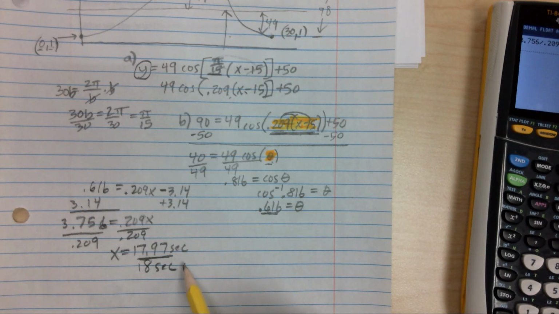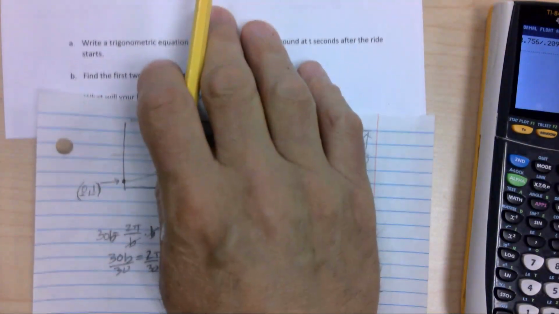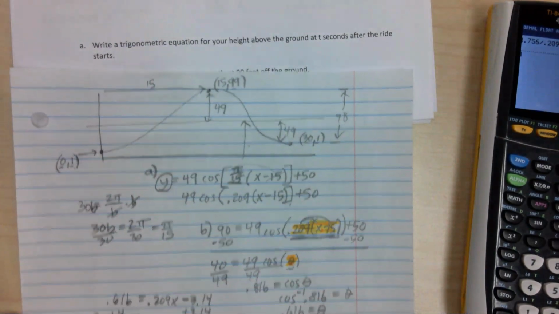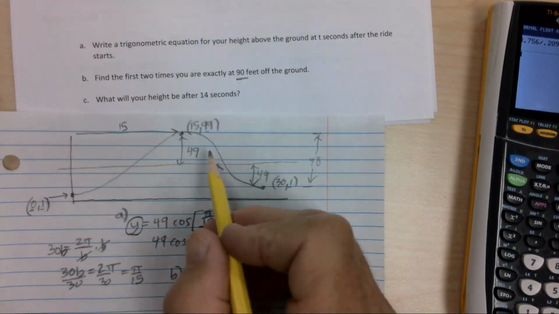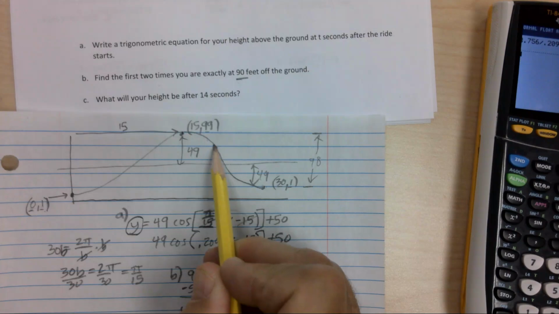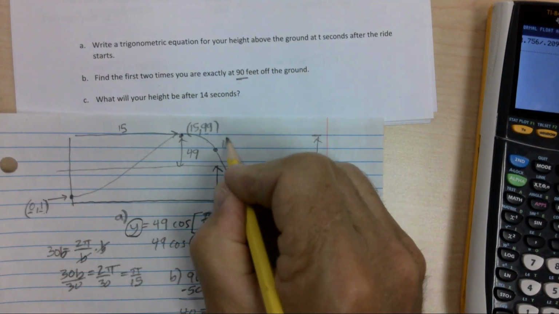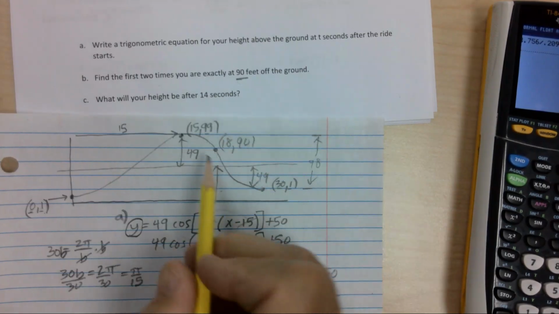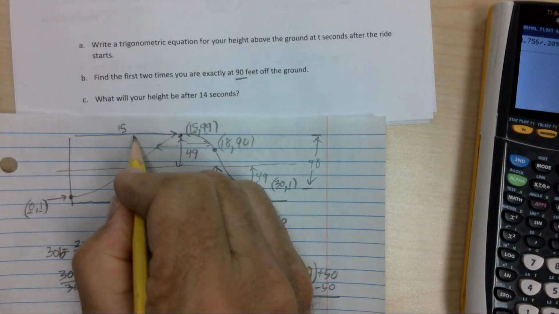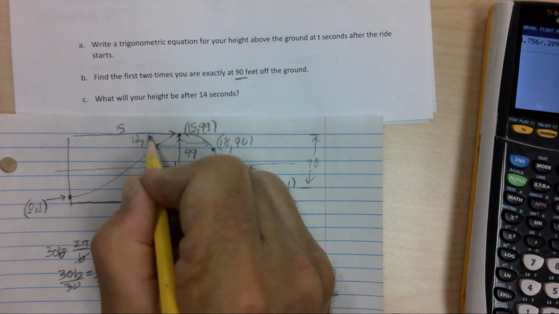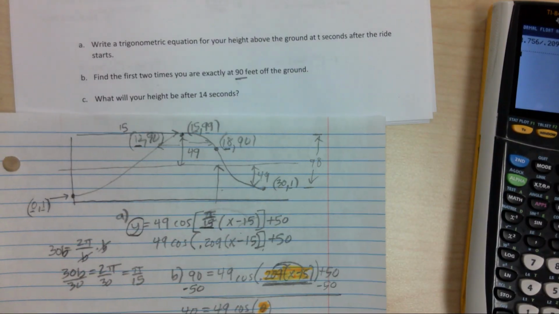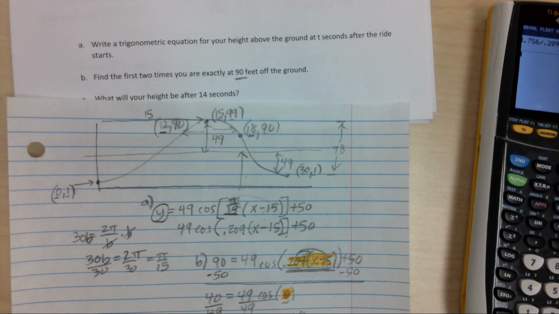So if we go back to our picture, or actually to the question, it says, what are the first 2 times your height is 90 feet? Well, the first thing we found was this, 18 seconds. So if we go over here, 15 seconds, 99, we go like 16, 17, 18, somewhere in there would be 18 seconds, 90 feet. Well, that's 3 seconds this way, which means if I go 3 seconds back from 15, that'd be 12, 90. And so my first 2 times are 12 seconds and 18 seconds with a little help from rounding. All right, we'll answer the last question in 2 seconds.